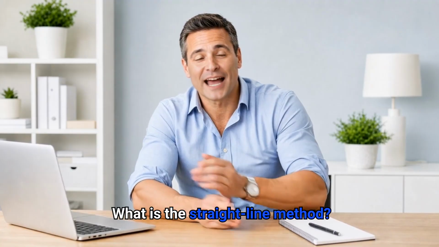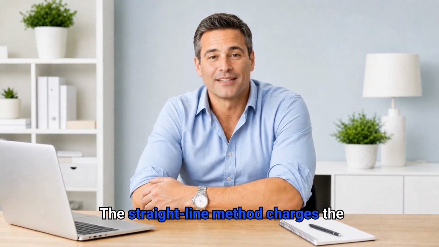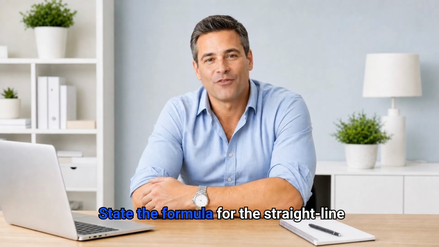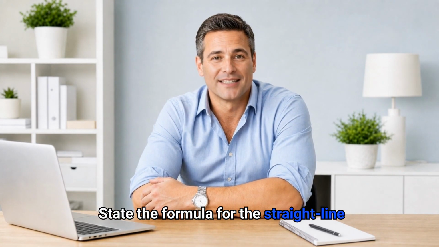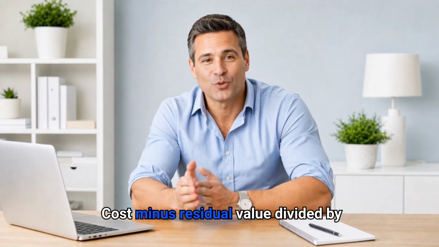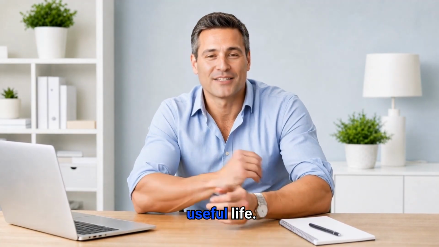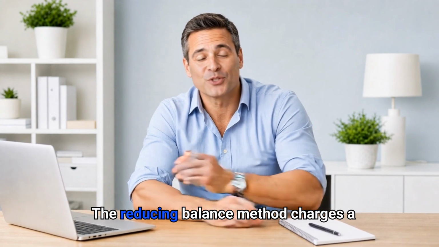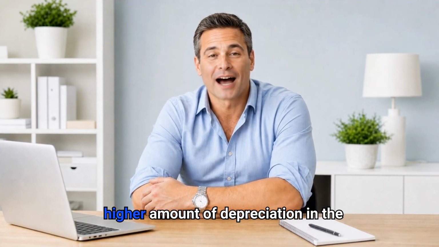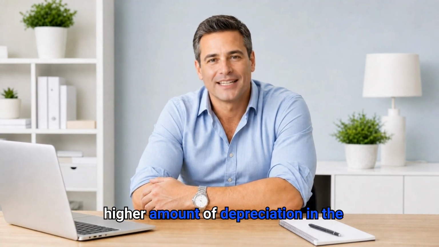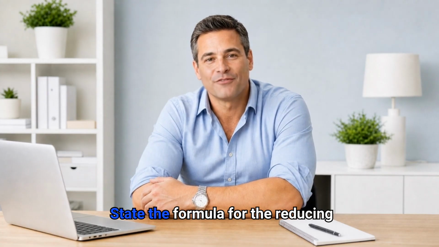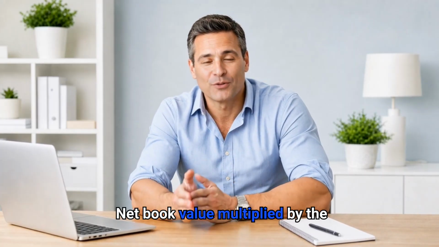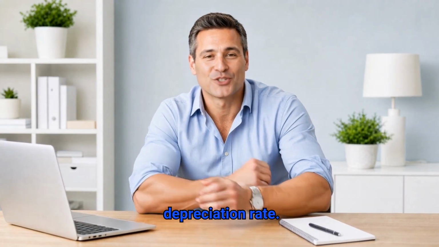What is the straight line method? The straight line method charges the same amount of depreciation each year. State the formula for the straight line method: cost minus residual value divided by useful life. What is the reducing balance method? The reducing balance method charges a higher amount of depreciation in the early years. State the formula for the reducing balance method: net book value multiplied by the depreciation rate.